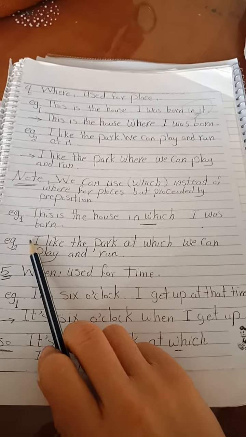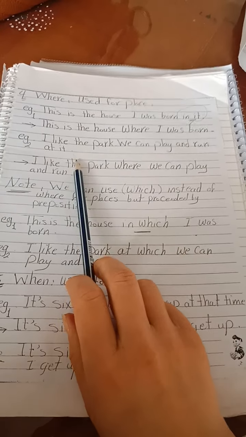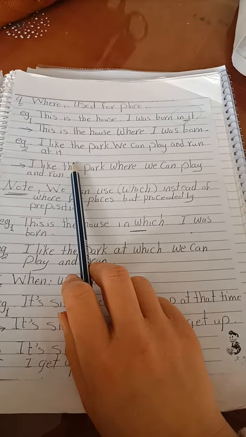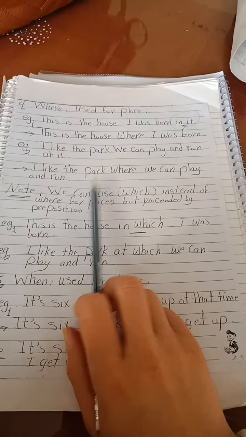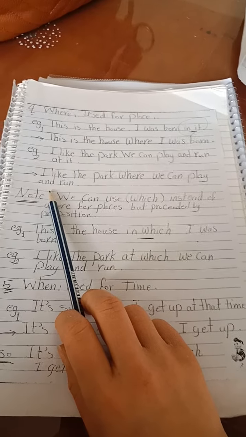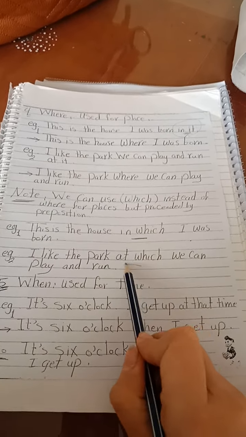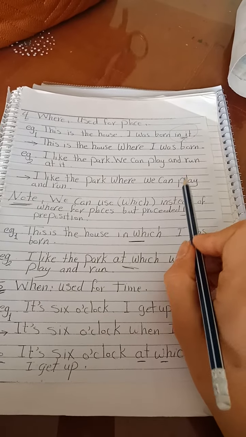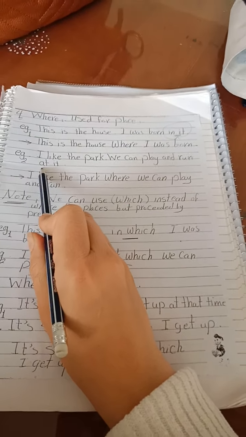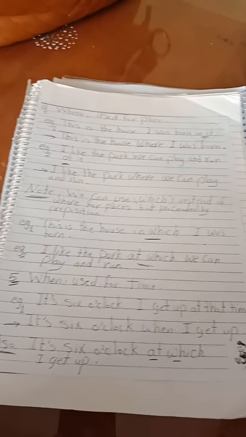Another example. I like the park. We can play and run at it. I can say, I like the park where we can play and run. Or I can say, I like the park at which. Do you remember at? Yeah, it's simply that easy.